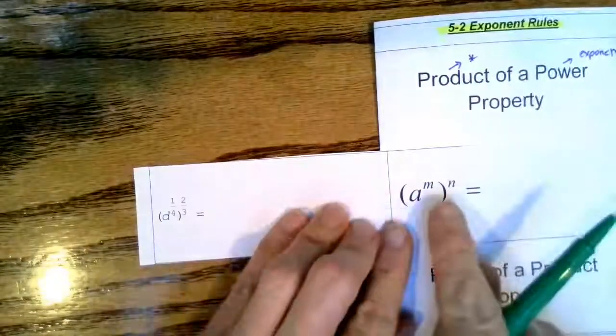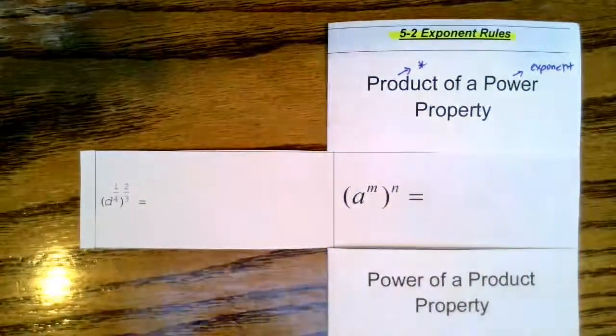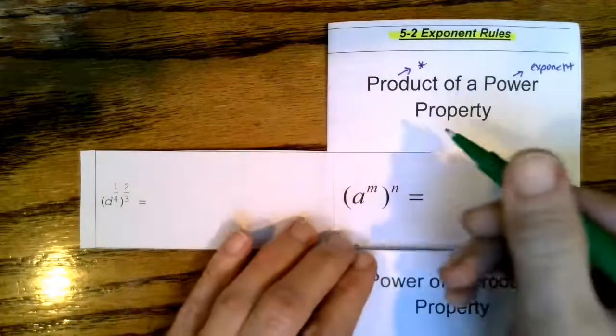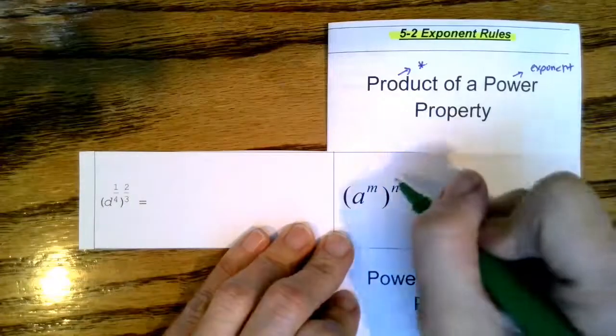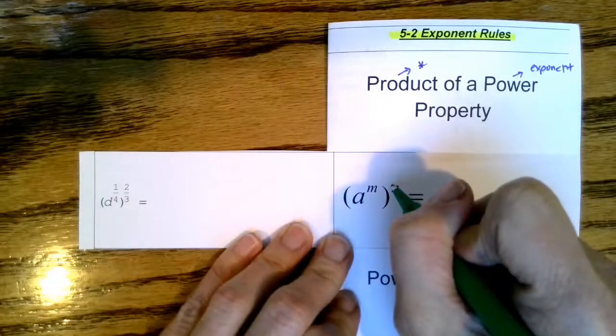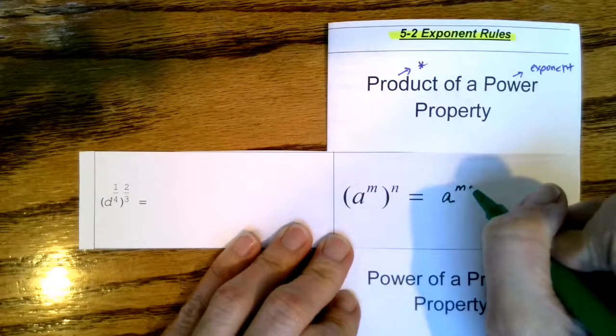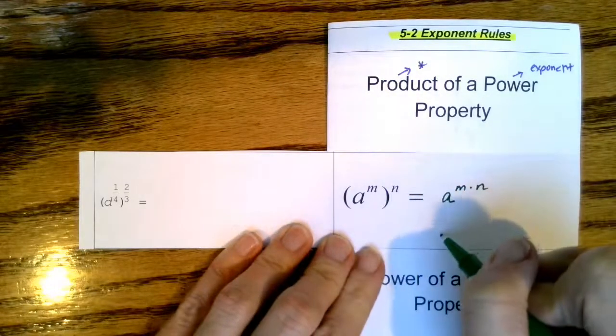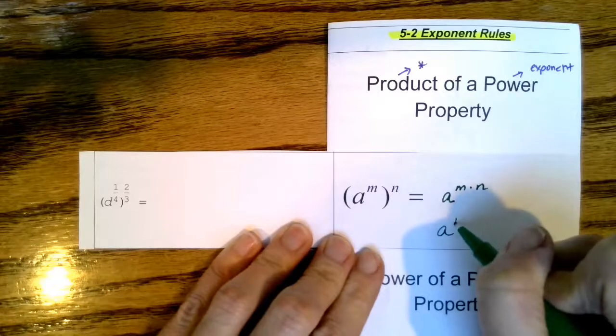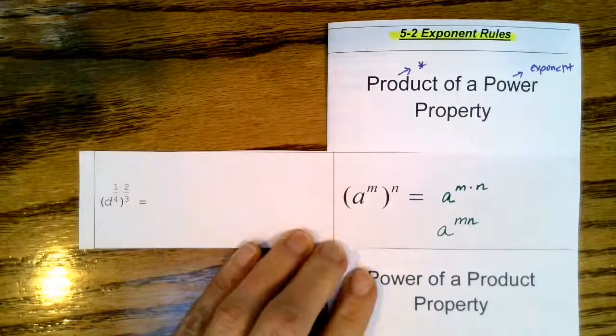All right, so when we open up this example, my Algebra 1 rule is a to the m times or to the nth power. So this exponent is going to be multiplied, so I wind up with a to the m times n, and I can write that as a to the mn.